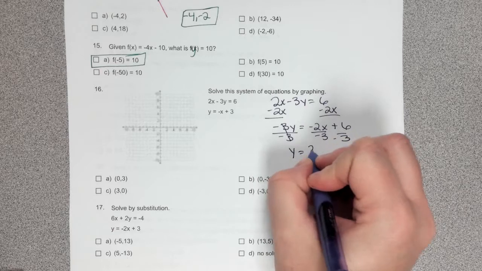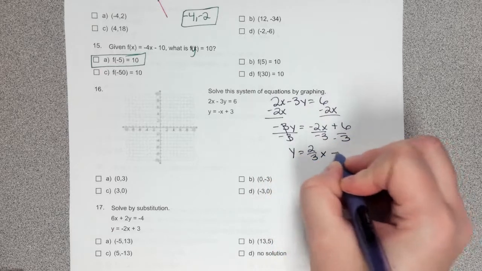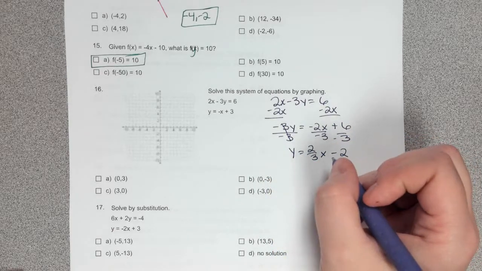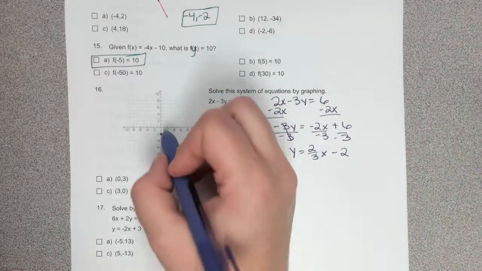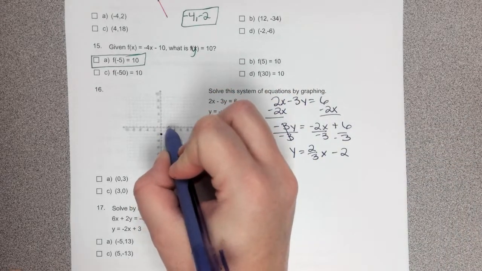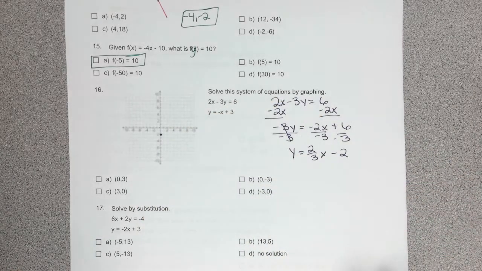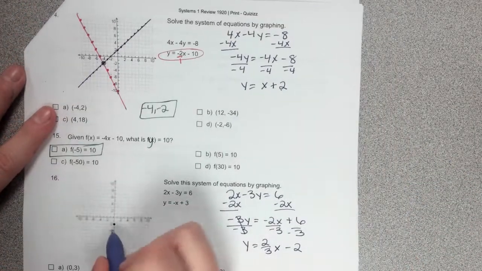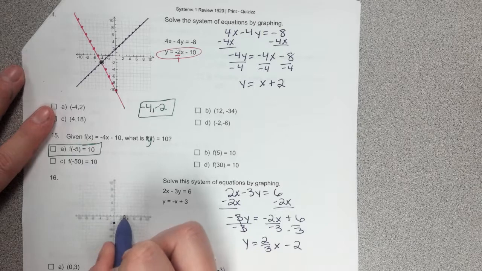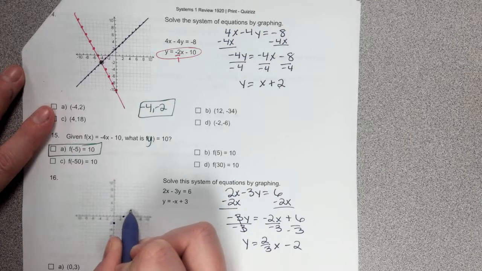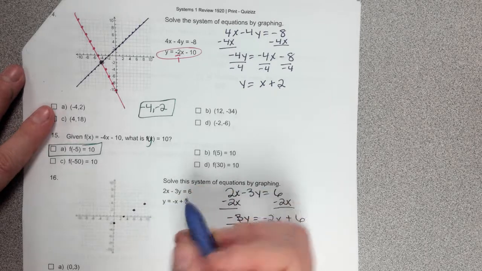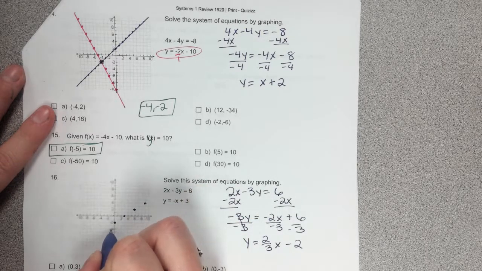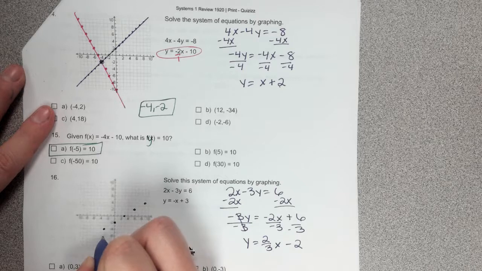Y is equal to 2 over 3x minus 2. So I'm going to start at my negative 2, and again, this is real blurry, but hopefully we can make it work. Up 2 over 1, 2, 3. Up 2 over 1, 2, 3. Up 2 over 1, 2, 3. I'm hoping I'm getting this right. Down 2 over 1, 2, 3.